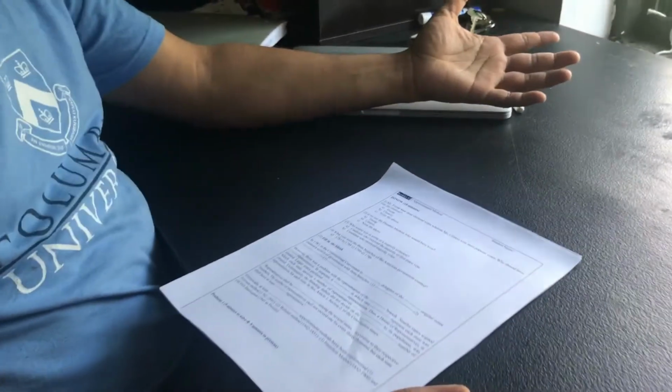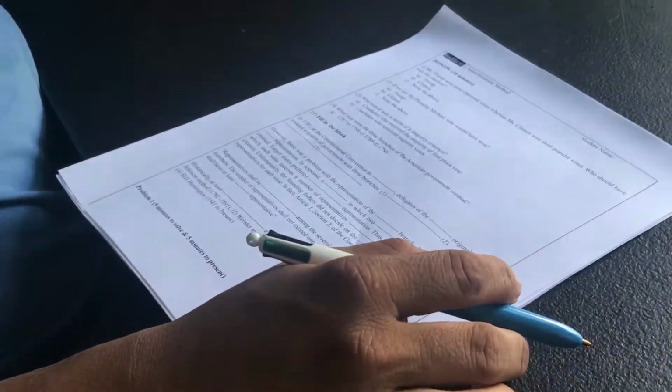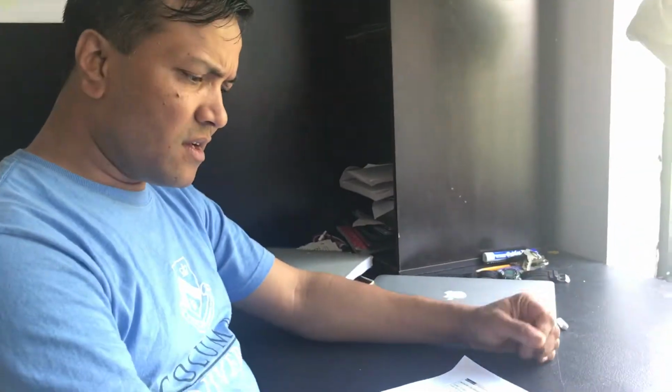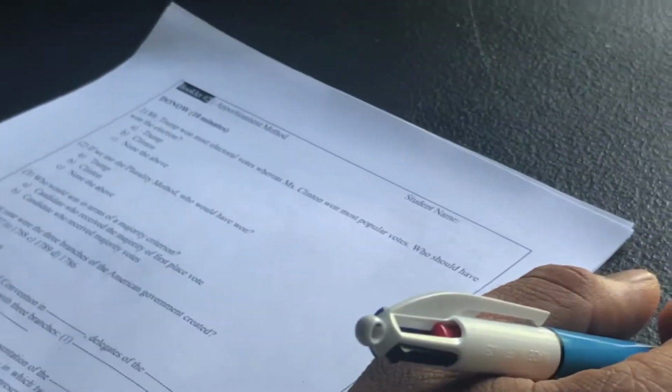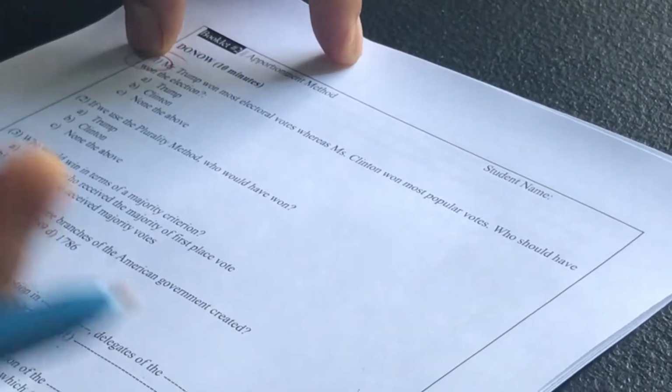Do now. The first problem of the do now is about the 2016 election. Mr. Trump won more electoral votes, whereas Mrs. Clinton won more popular votes. Who should win the election? Well, this is a matter of opinion. In my opinion, Mrs. Clinton should have won the election, so I'll choose Mrs. Clinton.